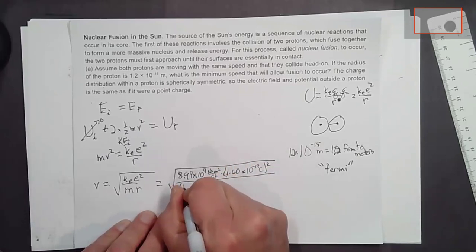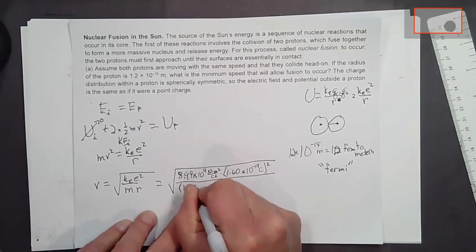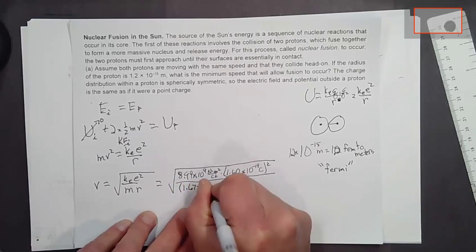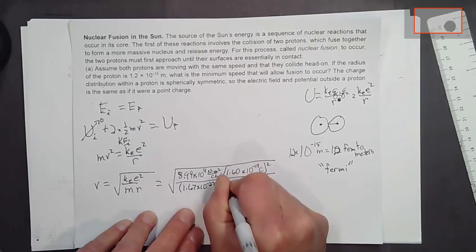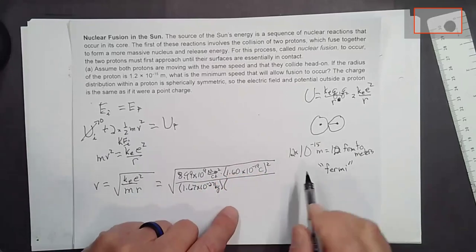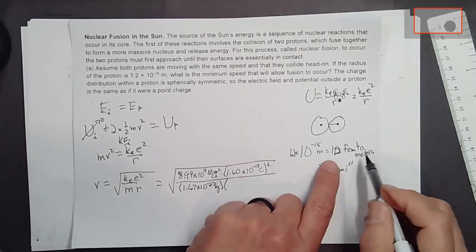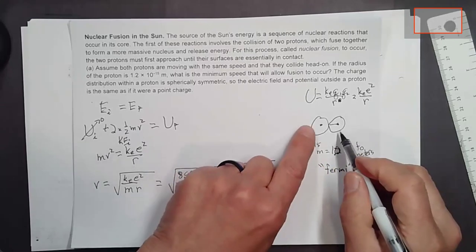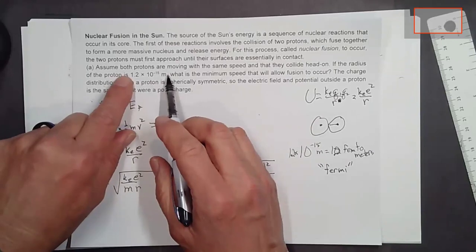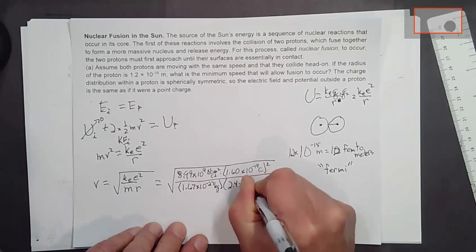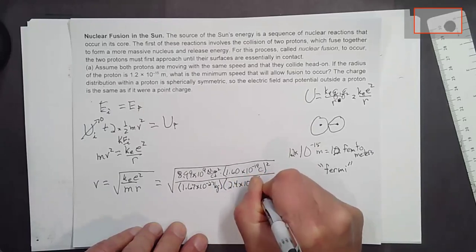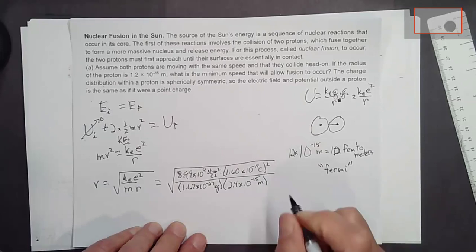They have a mass of 1.67 times 10 to the minus 27th kilograms. You would have had to look this up, unfortunately. And then they're separated by 2 radii, so 2.4 times 10 to the minus 15th meters.